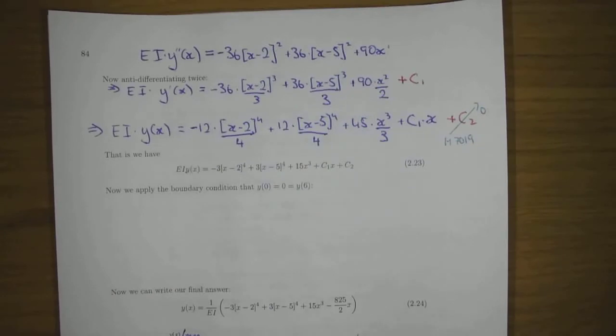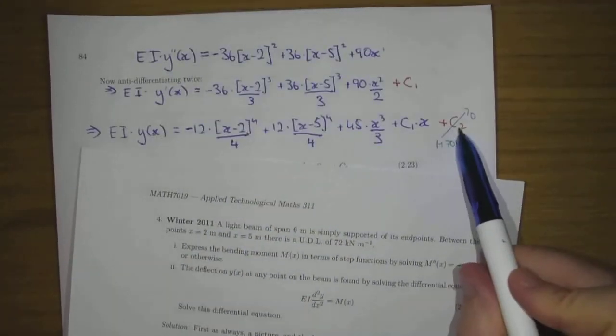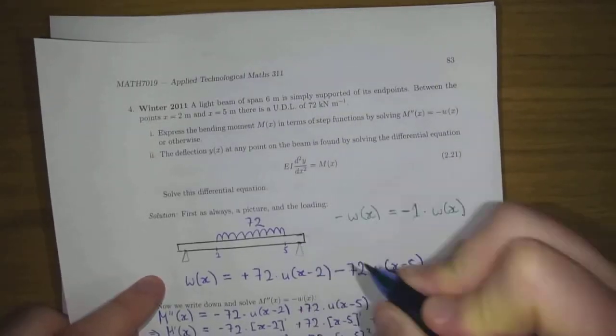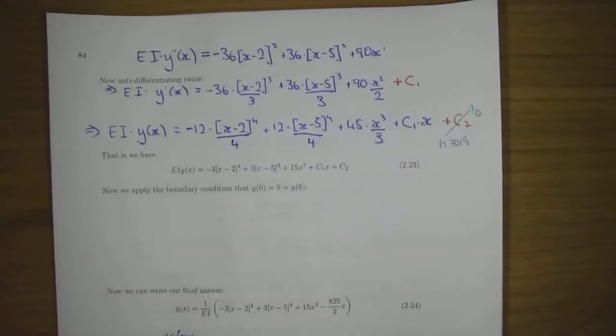So we've got the y of 0. So this is the deflection. Here it is 0. That gives you that C2 is 0. And now you have to use that the deflection at 6 is also 0. So if we sub x equals 6 into both sides, we'll get something useful.